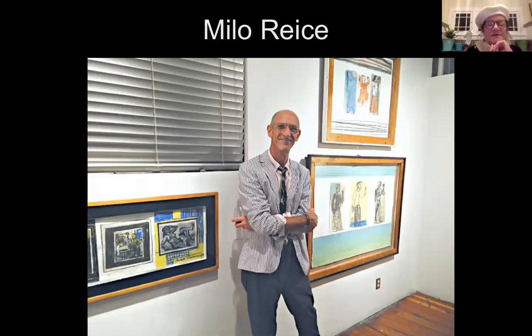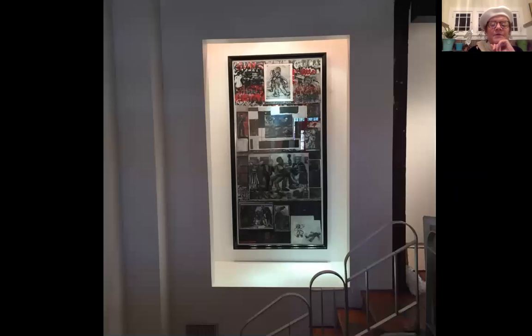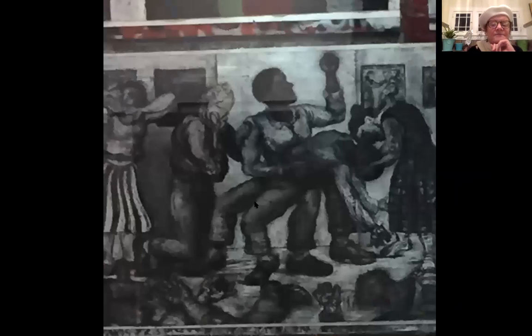Milo Reice is a figurative artist who did an immense piece about guns. Right there it is. Can't really tell the scale, but these are normal stairs. So it's what, 10, 12 feet tall. It's an amazing piece about gun control and gun violence.